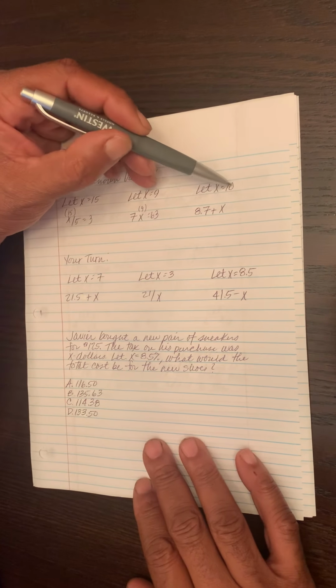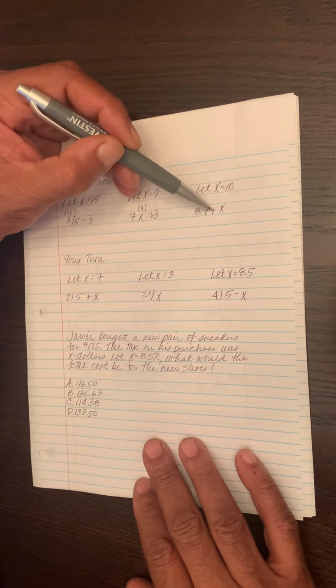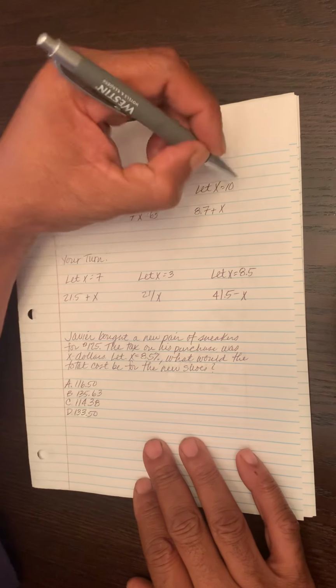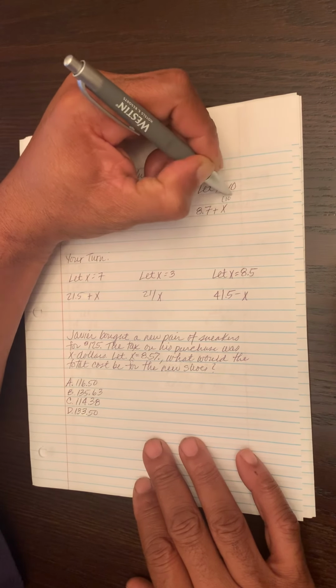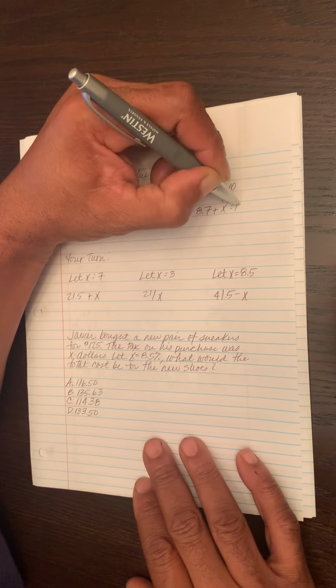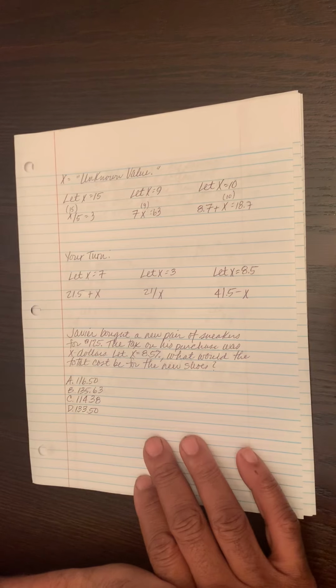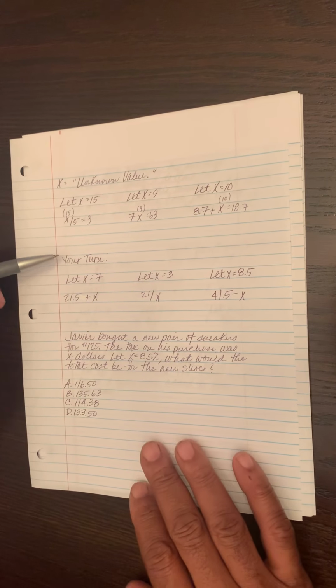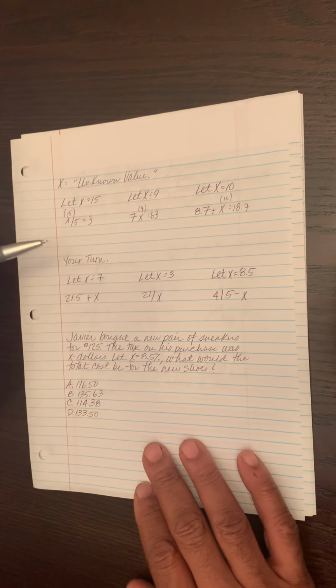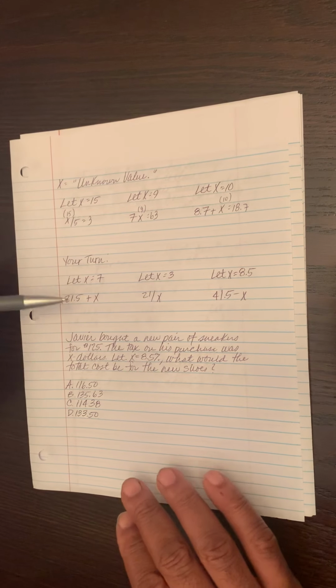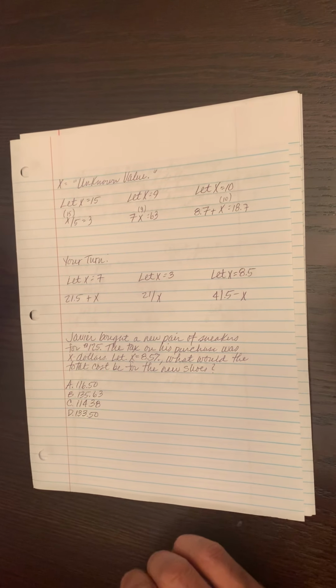Here, let x represent 10. 8.7 plus x. Again, the x is 10. It gives us an answer of 18.7. Your turn. Take the next three problems, stop the video, solve them, and then we'll come back and take a look.